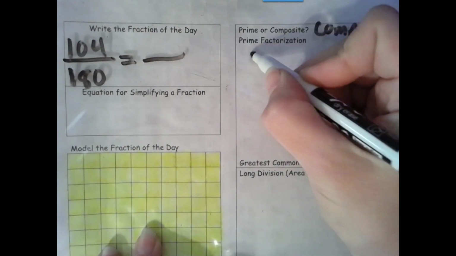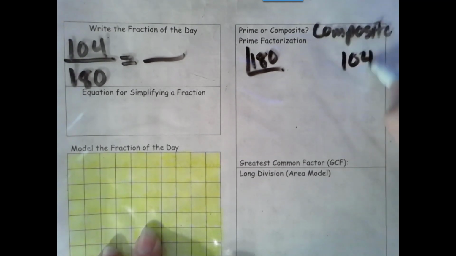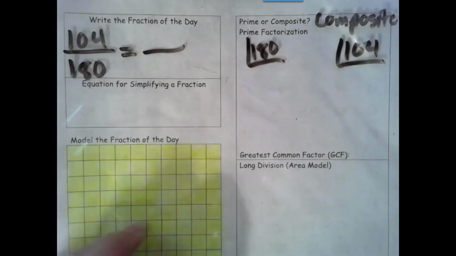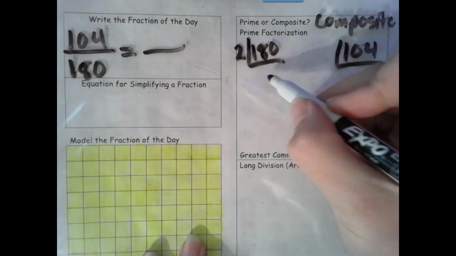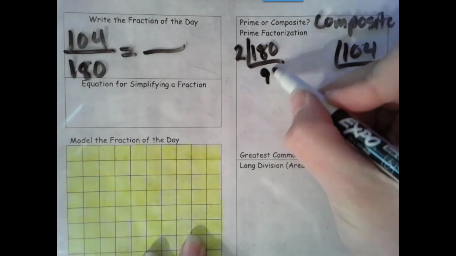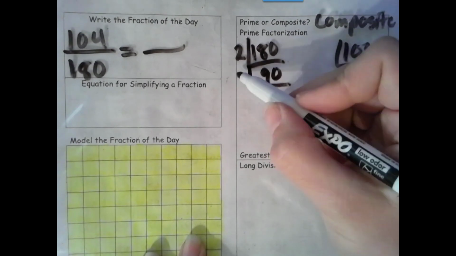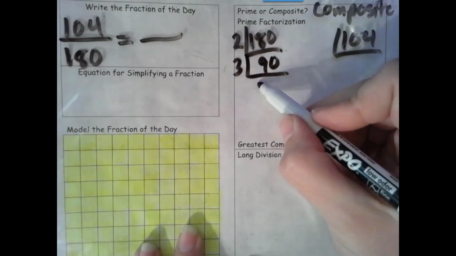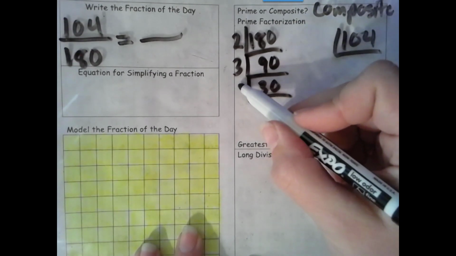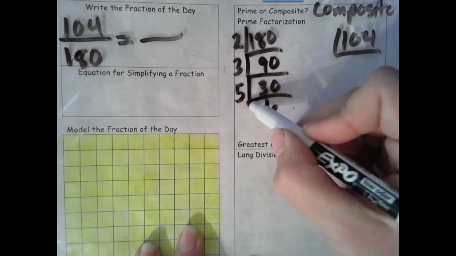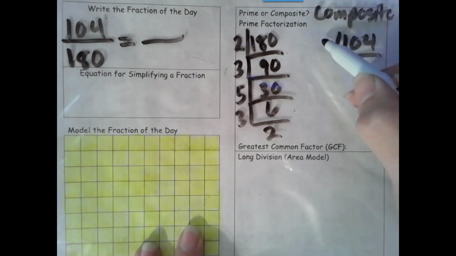So we're going to do the prime factorization of both our denominator and our numerator. Let's see, 180 is even, so I can divide that into 2 equal pieces. Half of 18 tens is 9 tens. Okay, I could divide by 3. I can get 30 groups of 3 out of 90. I can divide by 5, I get 6. I can divide by 3, and I get 2. 2 is prime, so we're done.